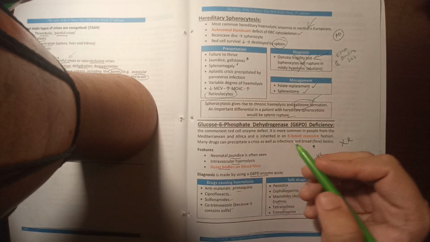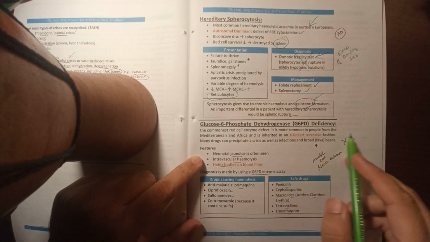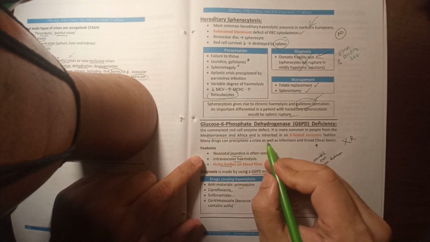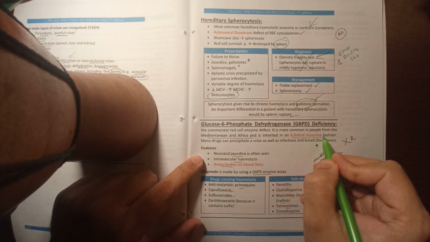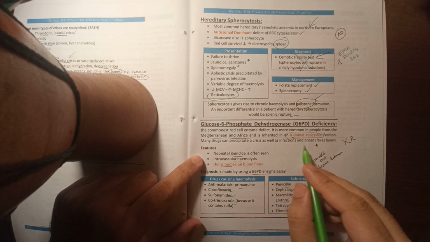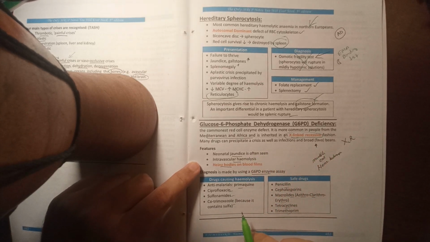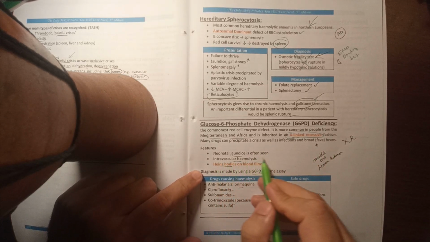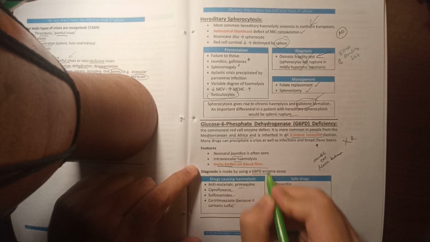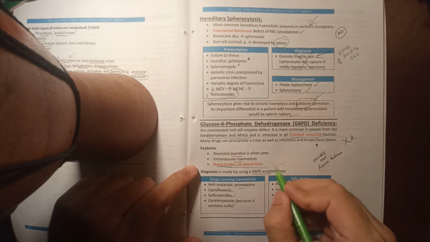Okay. G6PD deficiency is the commonest red cell enzyme defect, and it's more common in people from the Mediterranean and Africa. It's X-linked recessive, and many drugs can precipitate a crisis, as can infection and broad fava beans. Neonatal jaundice is often seen. Intravascular hemolysis is there, with Heinz bodies on blood films, and diagnosis is made by G6PD enzyme assay.